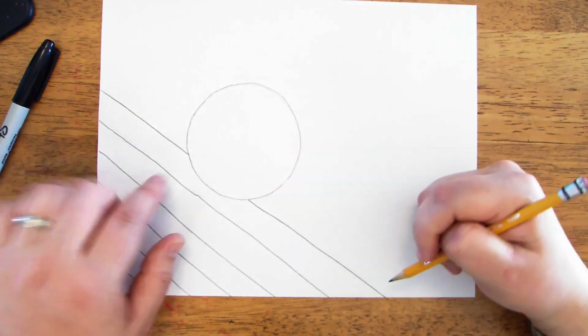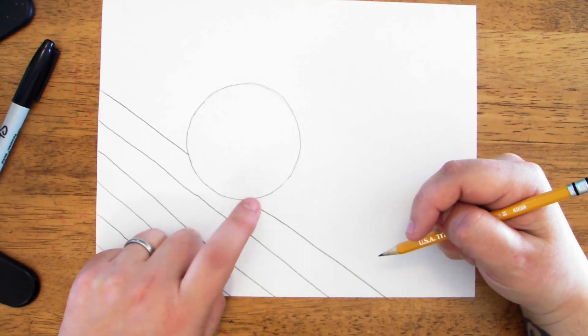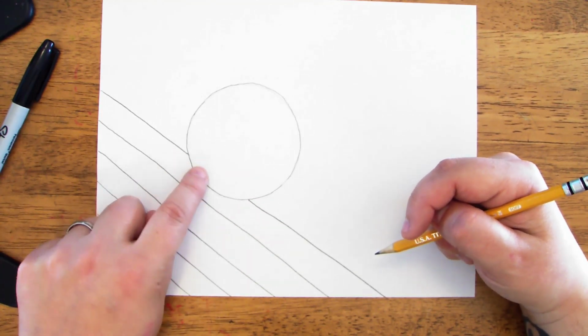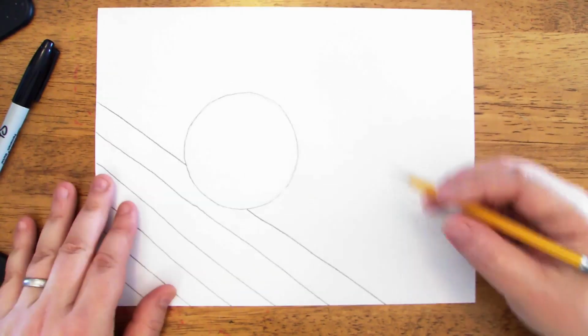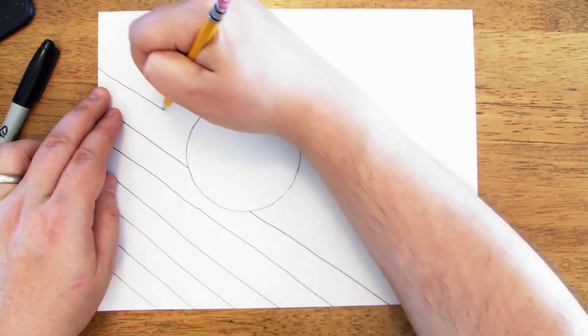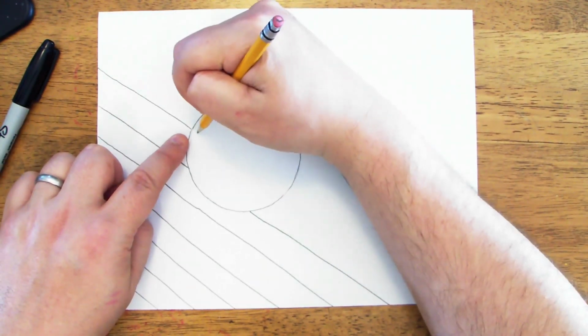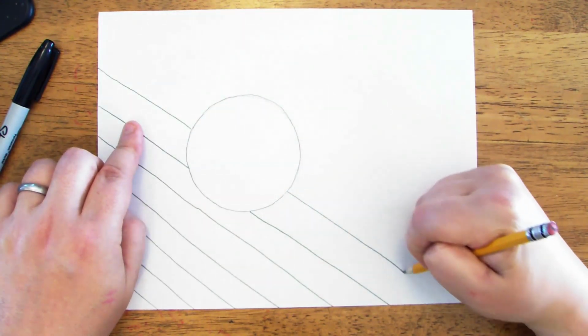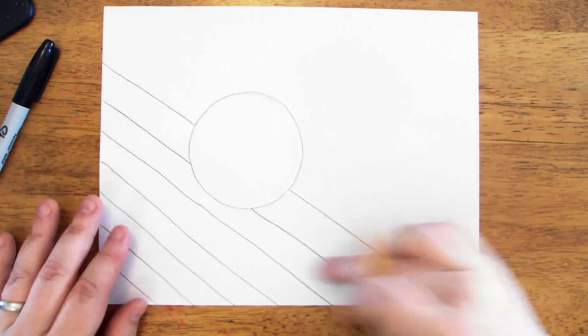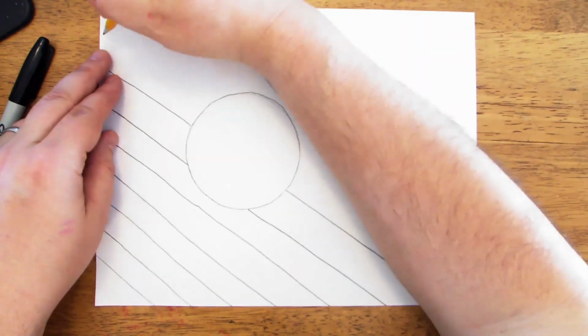Now, when I got to the edge of that circle, I stopped, and then I pretended to draw that line through and then continued it on the other side of my circle. I'm going to do the same every time I touch that circle. I'm going to pretend to draw the line, and then I'm going to continue it on the other side so that we're only drawing these straight lines in the negative space.